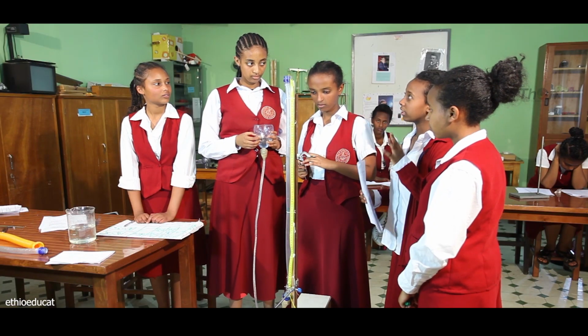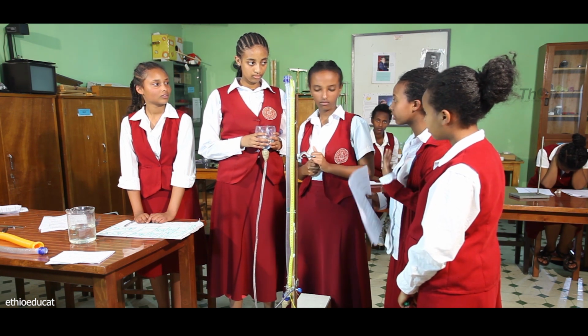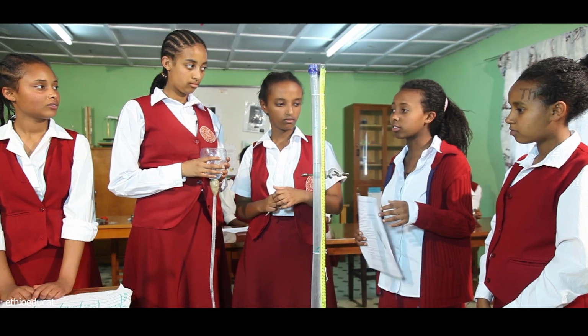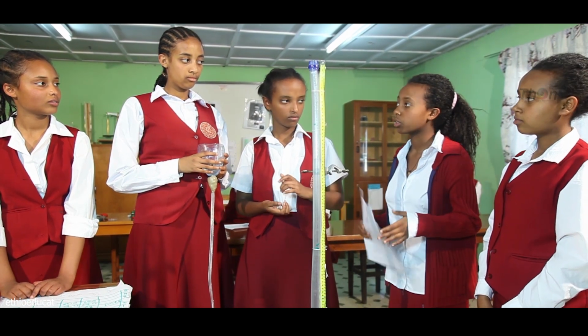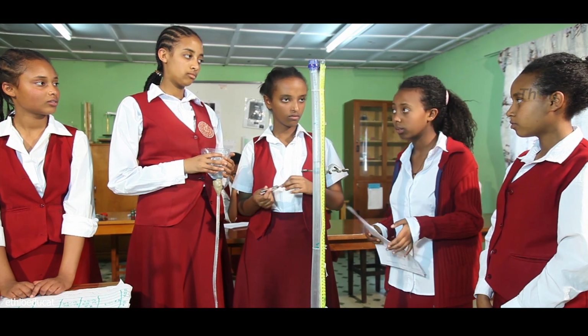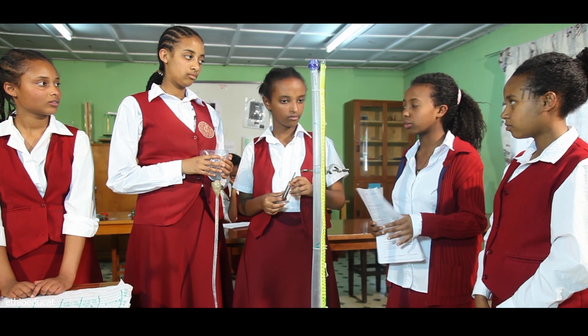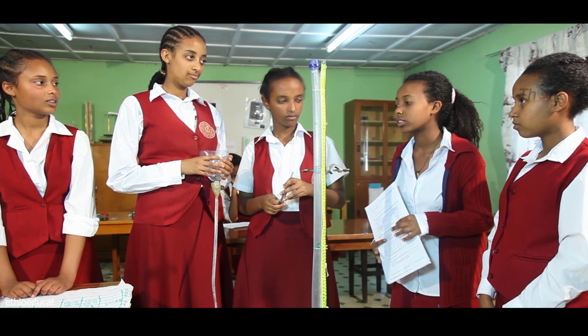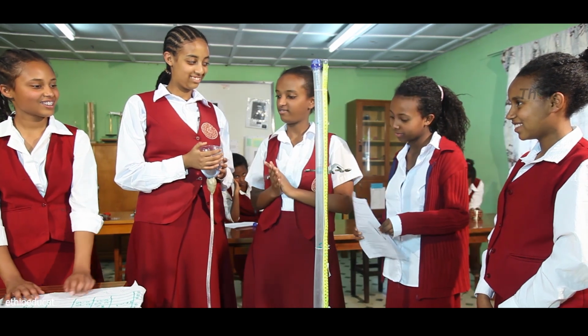So the temperature of the room is around 20 degrees Celsius, meaning there's an increase of around 12 to 13 meters per second. So when we add 331 or 332 to 12 meters per second, we get around 345 and 344. So we have accurately measured the speed of sound. Yes.